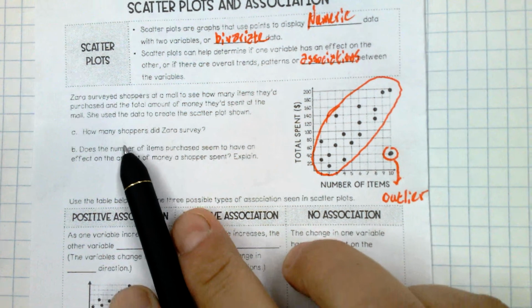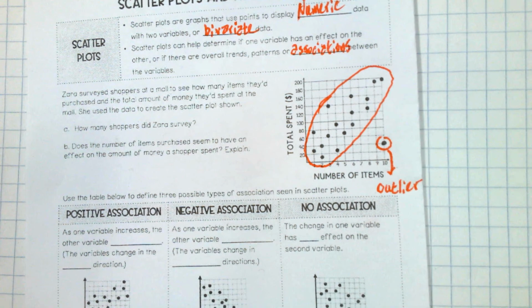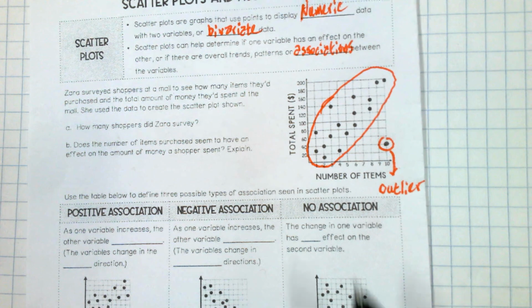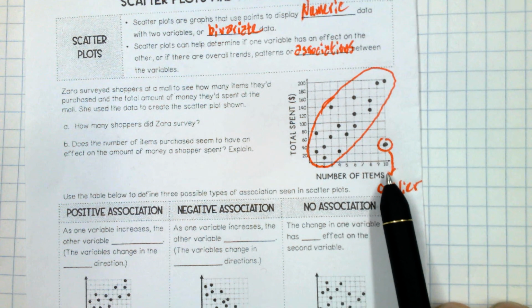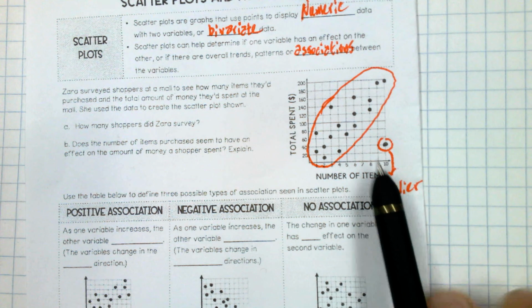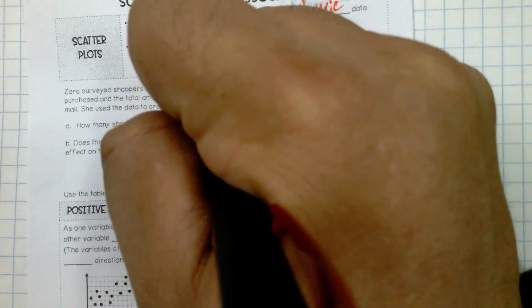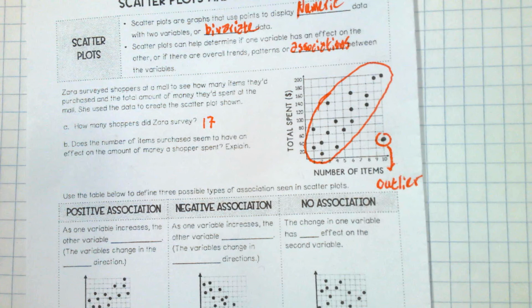So let's answer this question. How many shoppers did Zara survey? How can we figure that out? Well, that's how many items. How can we tell how many people she surveyed for this? Count the dots. And there's 17. So you count the dots and there's 17. Does the number of items purchased seem to have an effect on the amount of money a shopper spent?